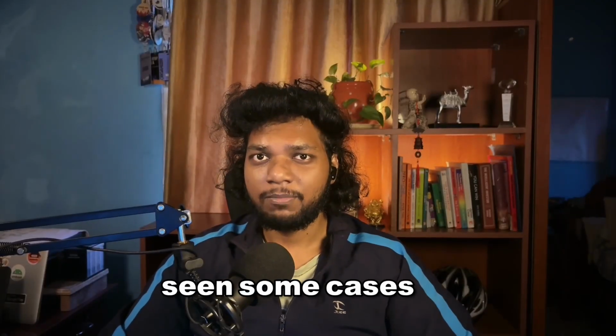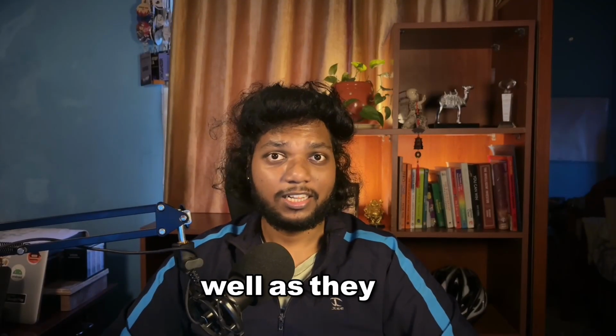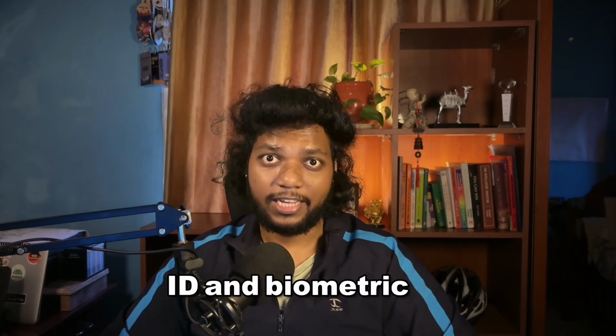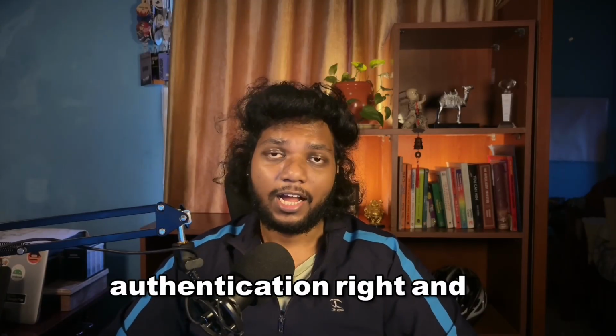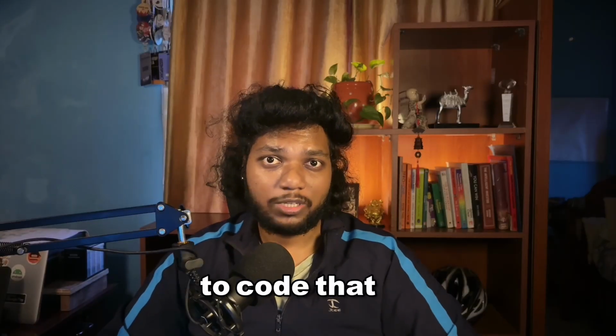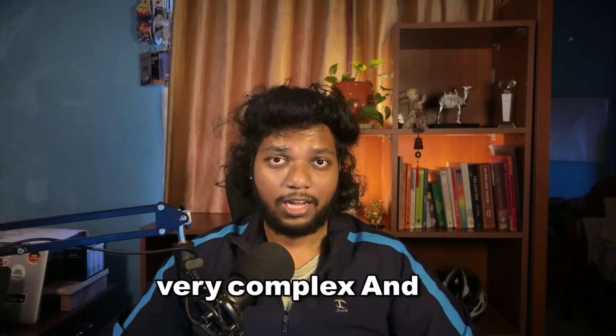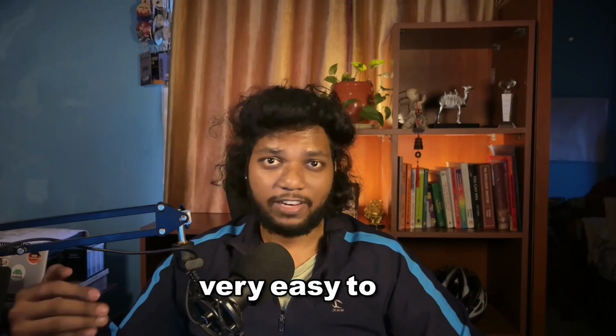You must have seen some cases where apps have their own in-app passwords as well as their own in-app Face ID and biometric authentication, right? And at that time, you must have seen how hard it is to code that. You don't get proper documentation, and even if you get it, it is very complex. And right now with AI, it is very easy to build.